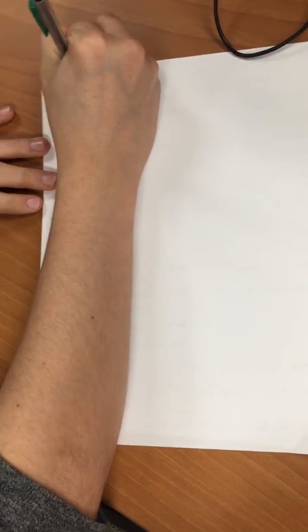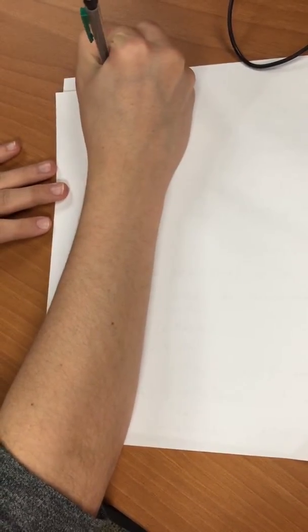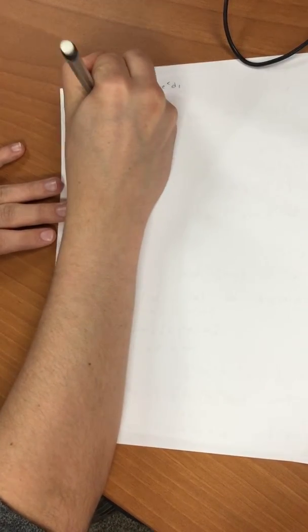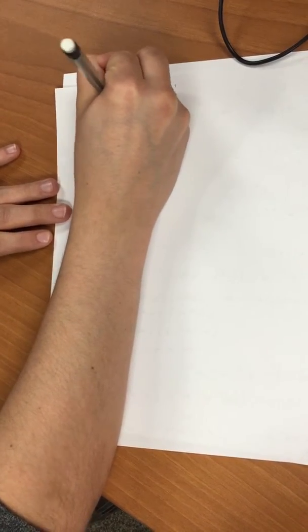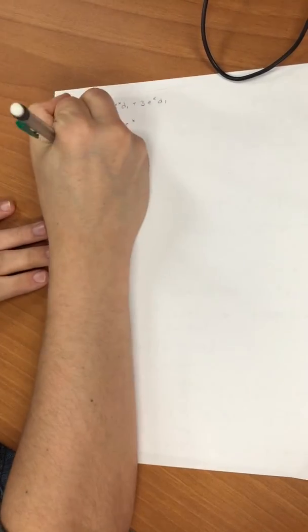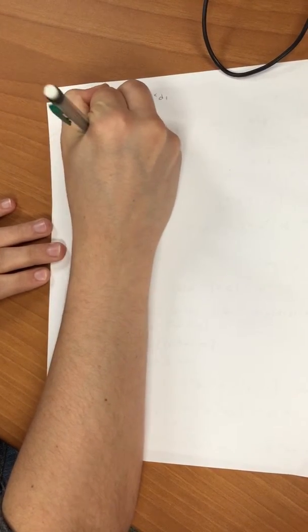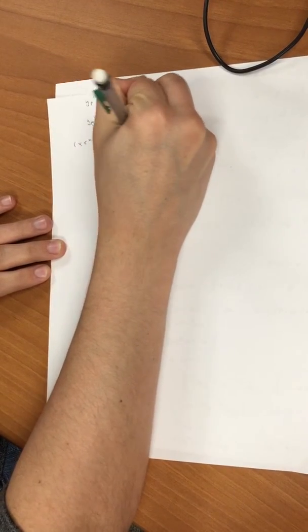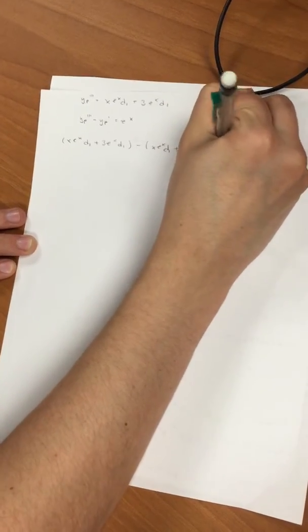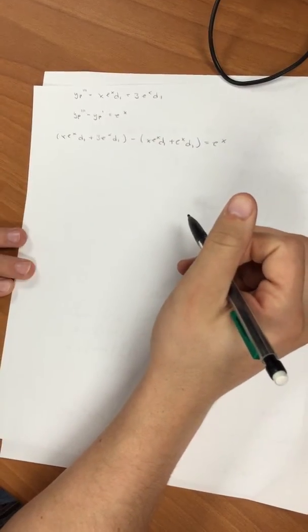We'll find one more, which is yp triple prime, which is going to be x e to the x d1 plus 3 e to the x d1, because essentially we're trying to solve for yp triple prime minus yp prime is equal to e to the x. So when we plug this back in, we get x e to the x d1 plus 3 e to the x d1 minus x e to the x d1 plus e to the x d1, which is all equal to e to the x. As we can see, some of these will cancel out.